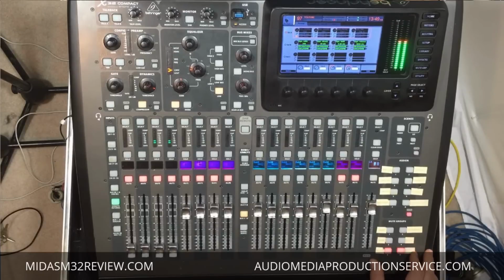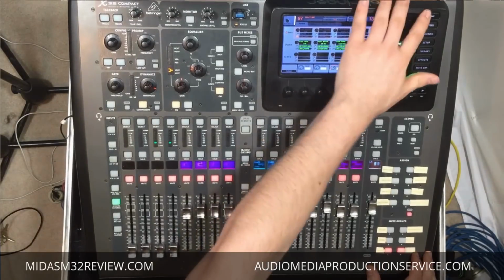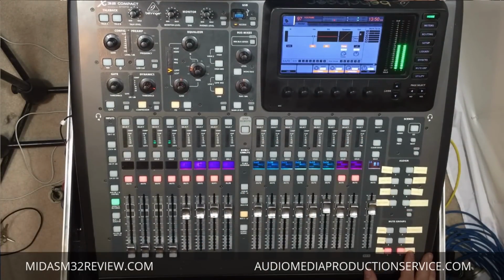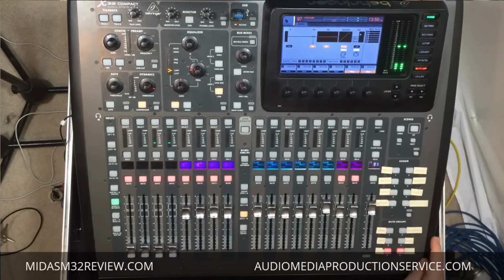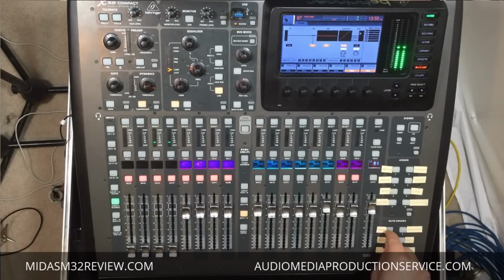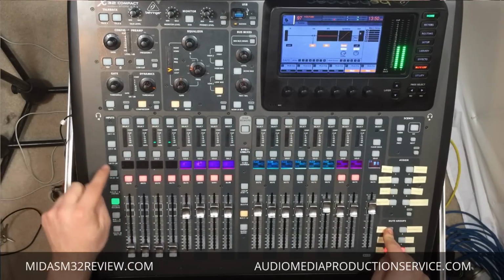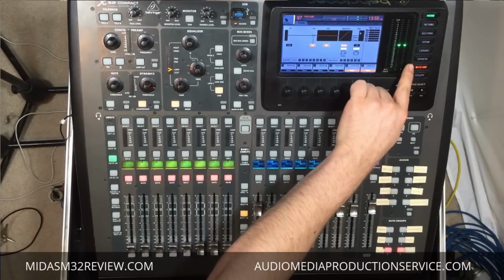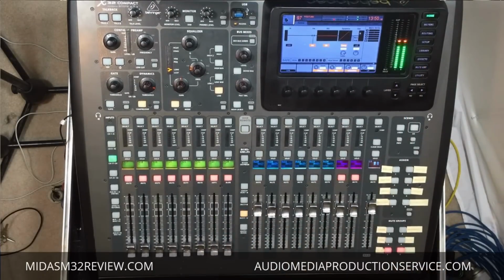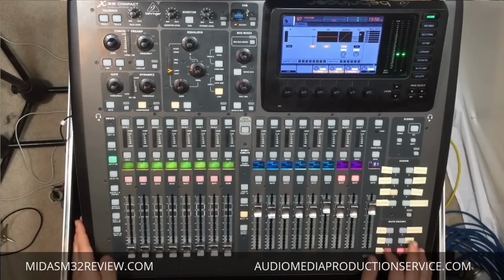Below that, we have a mute group section. If you want to set up your mute groups, you're going to have to turn this mute group button to the right of the screen on, and then you can hold down what mute group you want, and then you can just simply choose the channels you want going to that mute group, the select buttons, while holding that mute group down. Then when you let go, you turn off that mute group engage button. Now the mute groups actually work. You can see that they're working right there. So that's how you assign the mute groups.